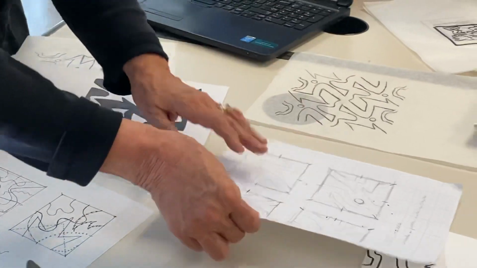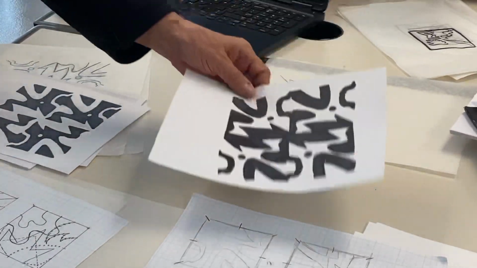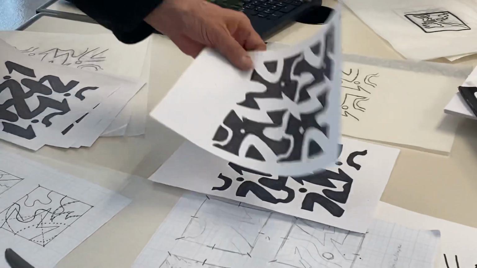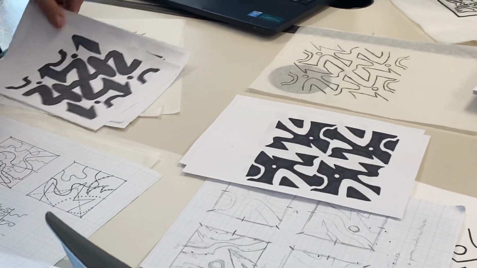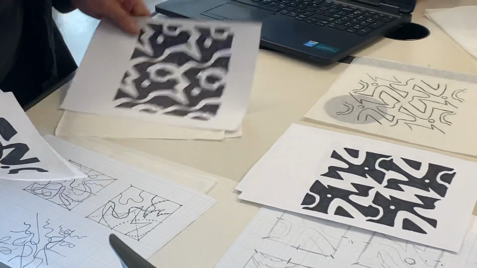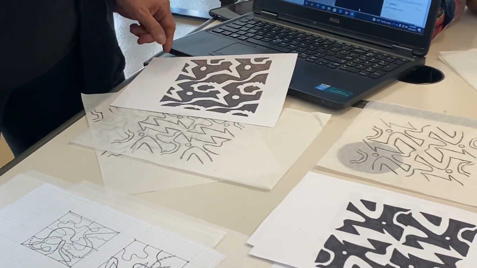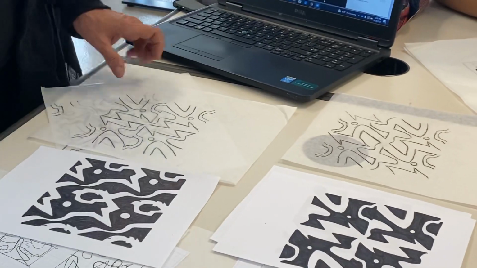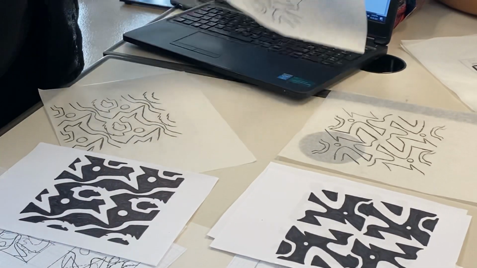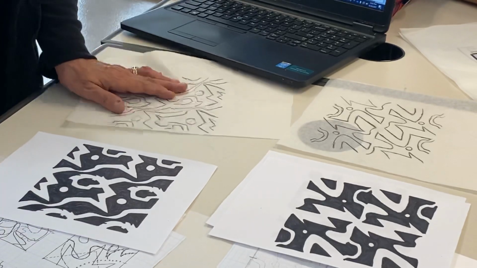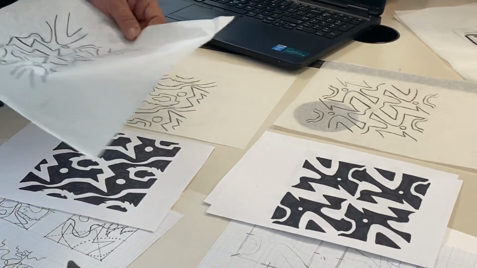So now what's happening is these are both the same pattern, right? I mean, this one is a negative of that. But are they the same module? Yes. Cool.